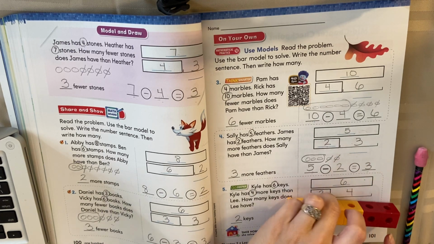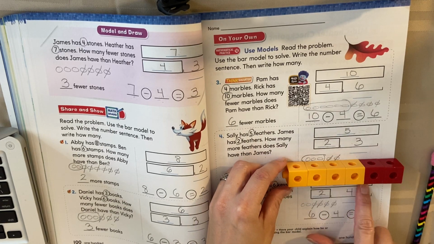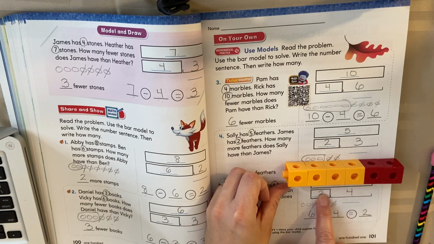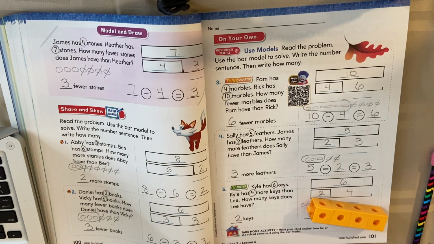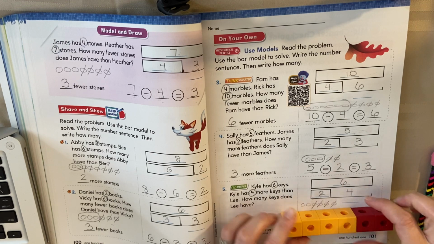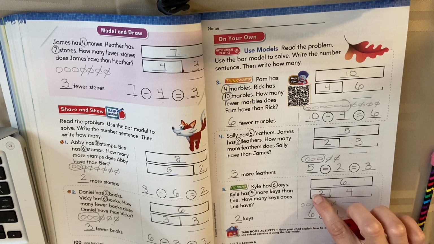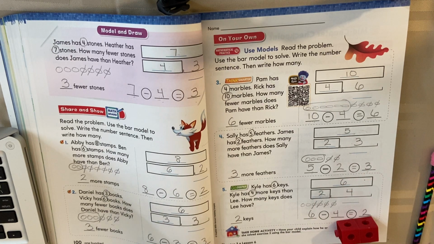If I turned it around this way, 4 plus 2, does that equal 6? It does. And here's 6, right? I can do 6 minus 2. Okay, 6 minus 2 equals 4. Or could I do 6 minus 4 equals 2? I can. They want us to see that these numbers are all related.